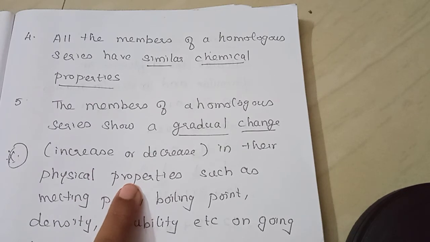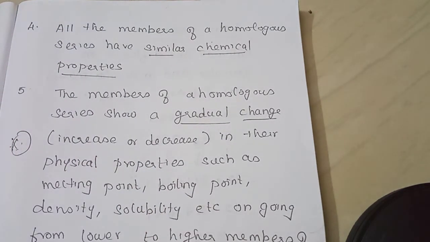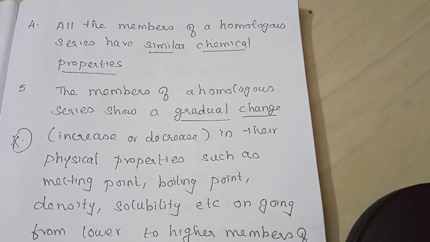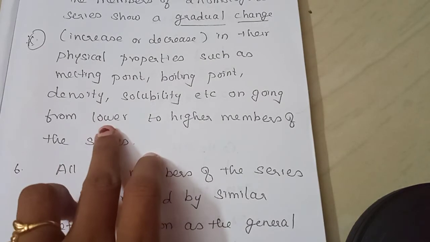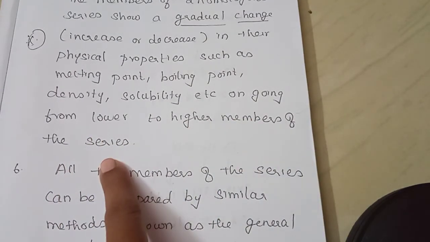This is an important question, often asked: why do they differ? We know that when the molecular mass increases, the boiling point increases. So depending upon the molecular mass, the properties will change from the lower members of the series to the higher members.